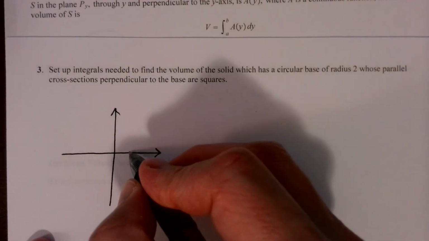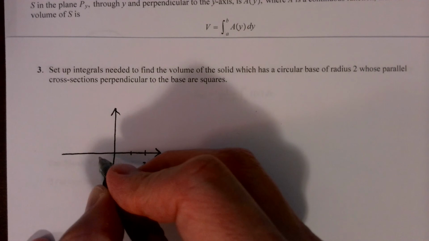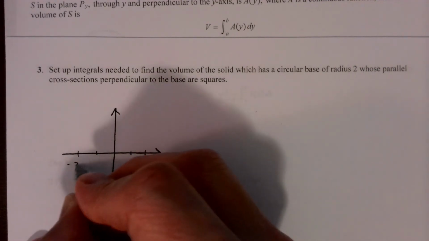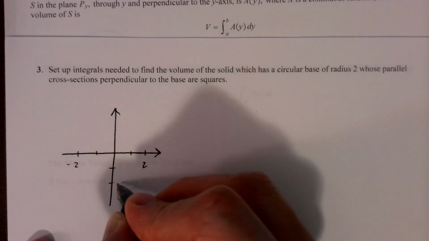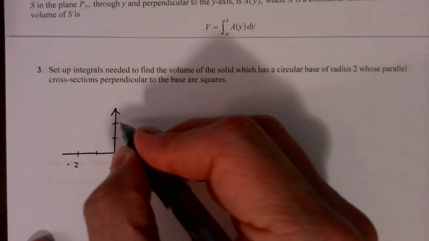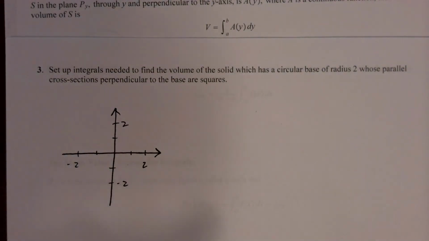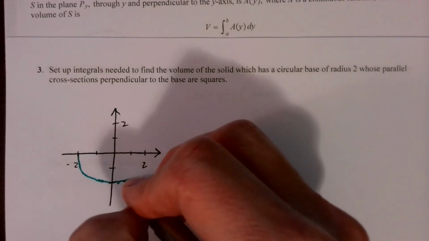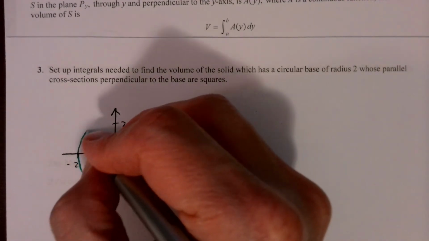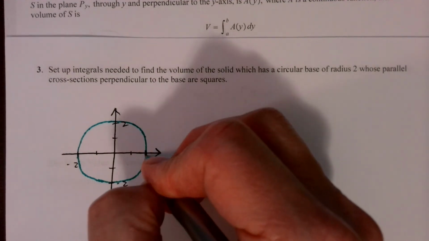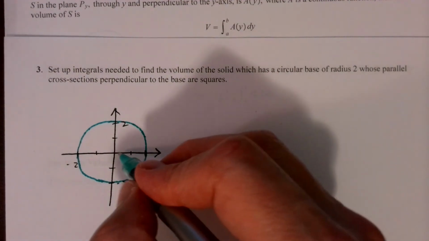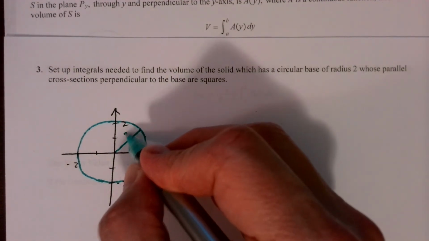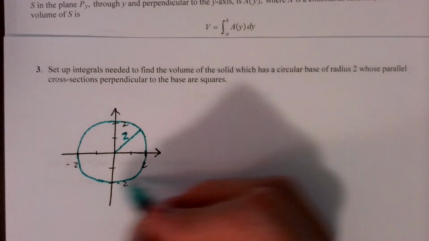If I look at a radius of 2 going in either direction, from -2 to +2, I can draw this circle. Okay, radius 2. So there's my circle of radius 2, all the way around.